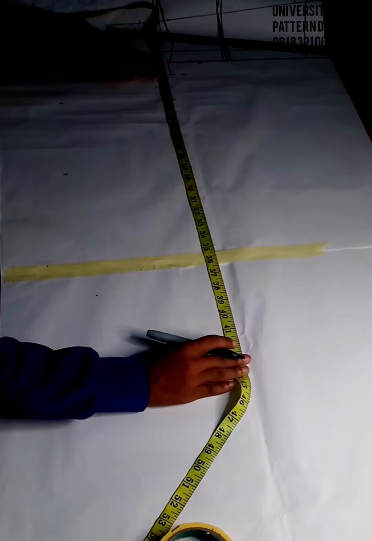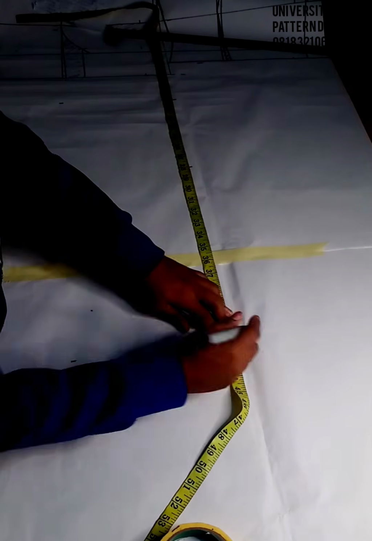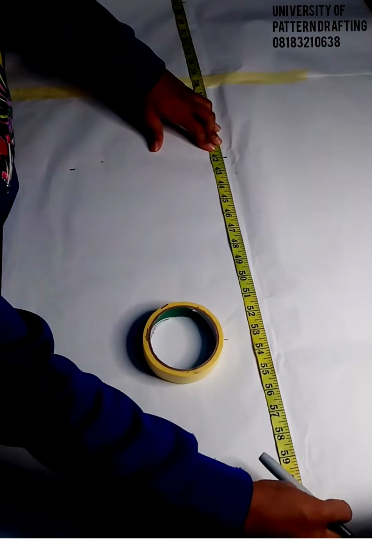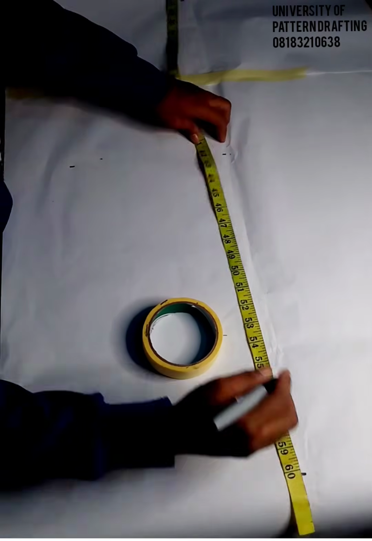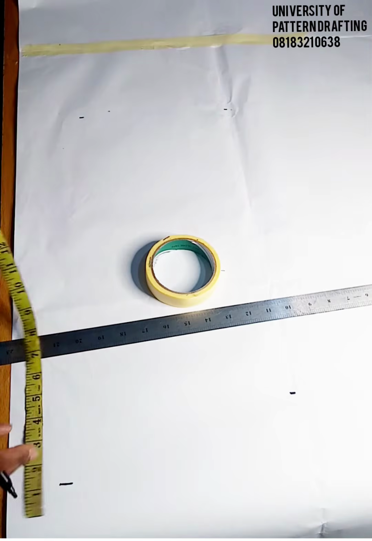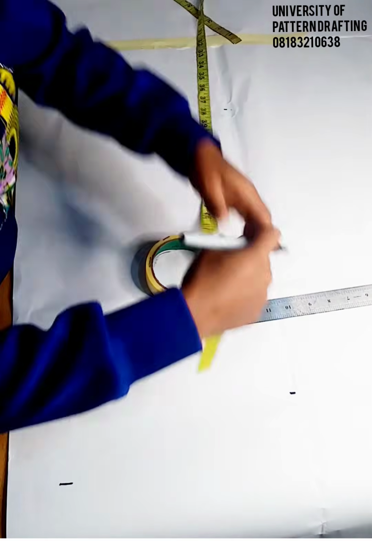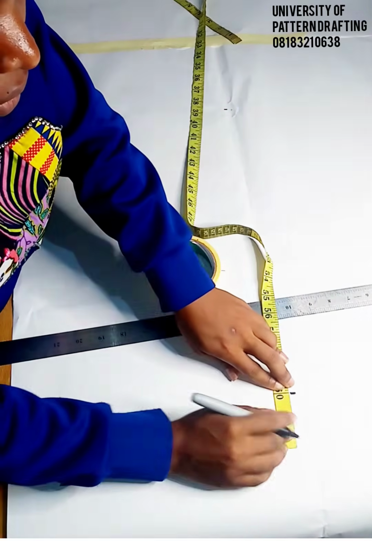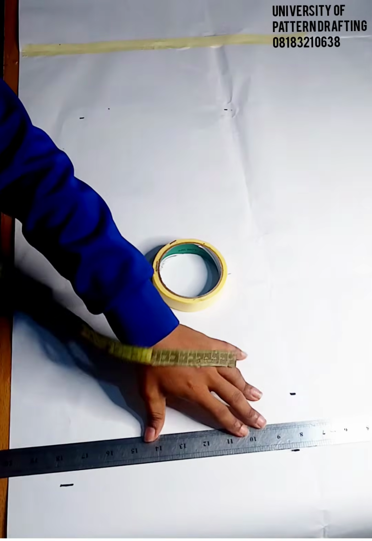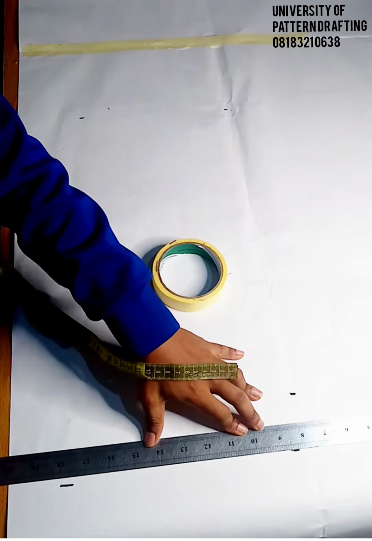So I'm marking the same thing. So I just have a straight line. So you can see the 42 inches and then the 62.5 inches, which is the full length of my tape roll. I'm still going to mark that 62.5 inches, guys. So can you see that?